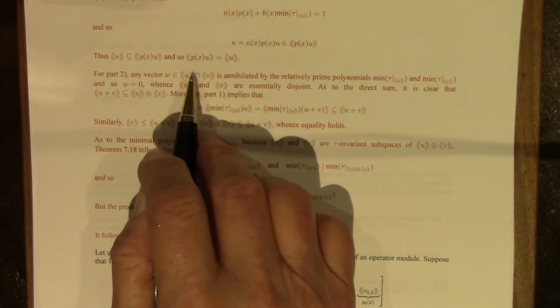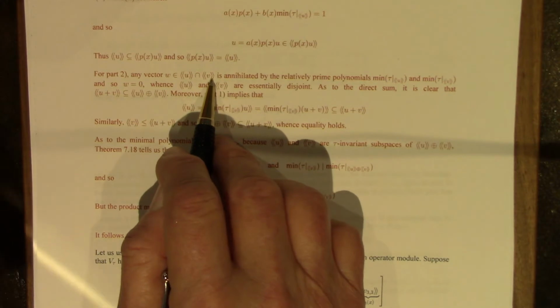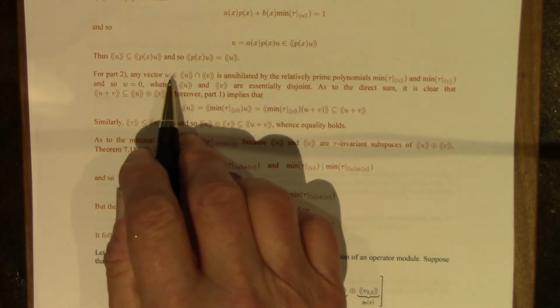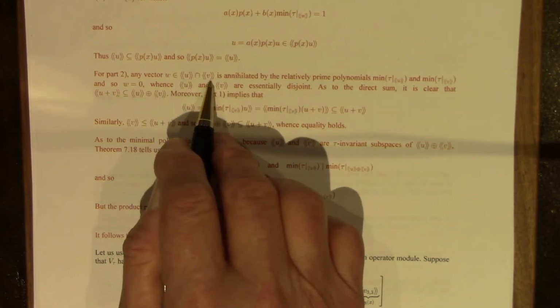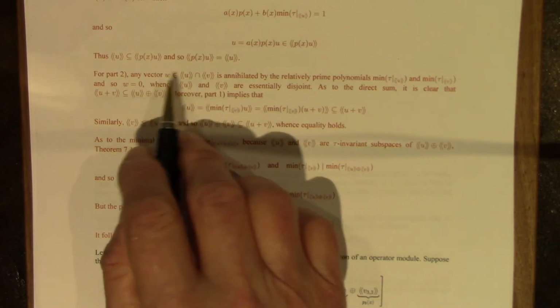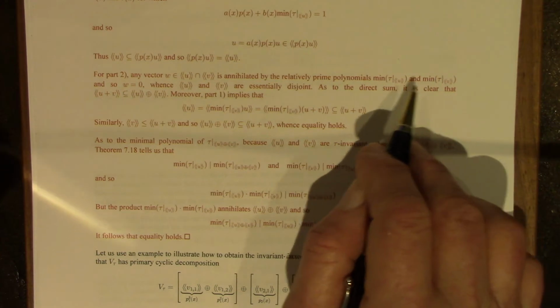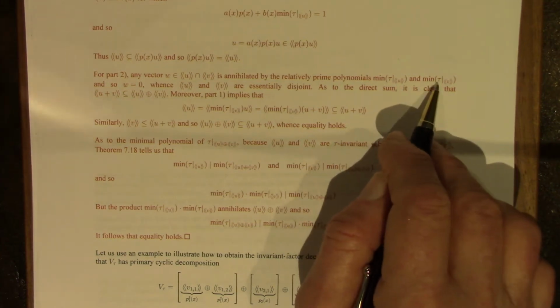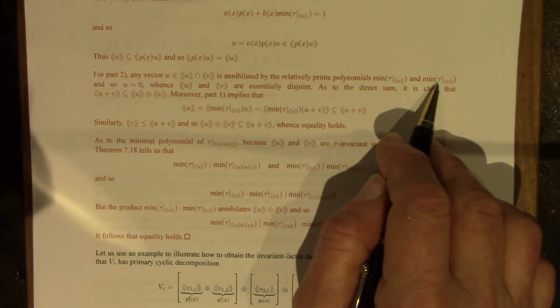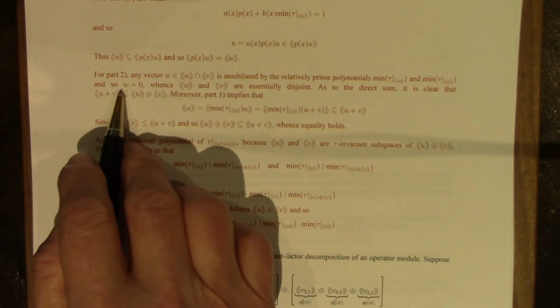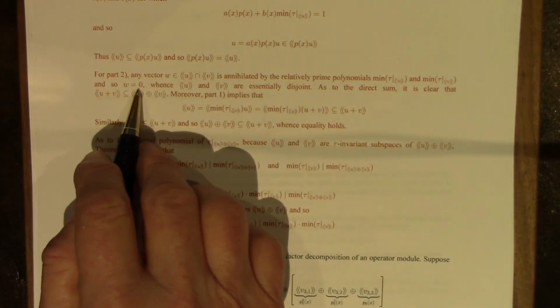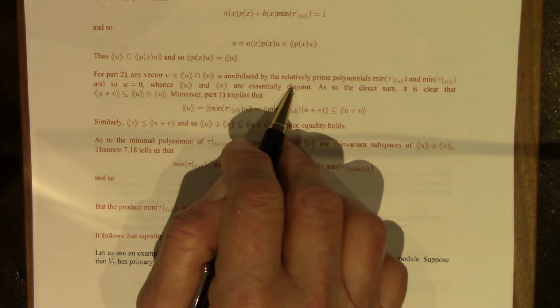For part two, first we want to show that these are essentially disjoint. If w is a vector in their intersection, it is annihilated by both minimal polynomials, and these are relatively prime, and therefore by an argument we've used before, w has to be the zero vector, and so these are essentially disjoint.